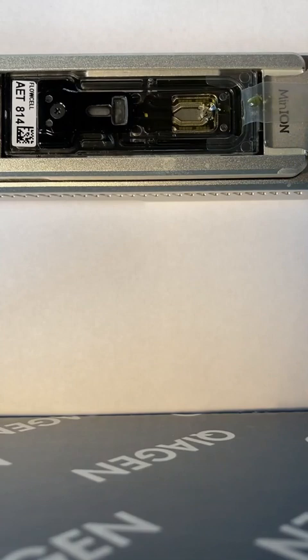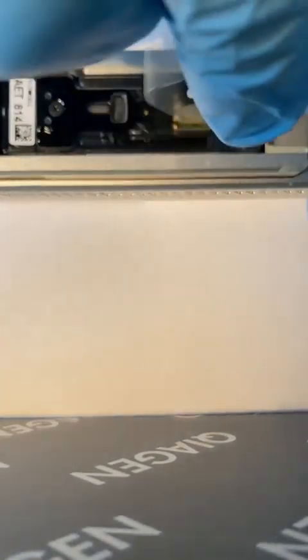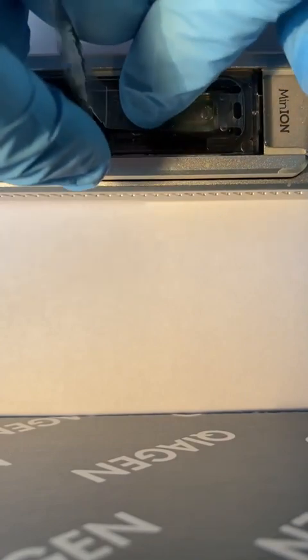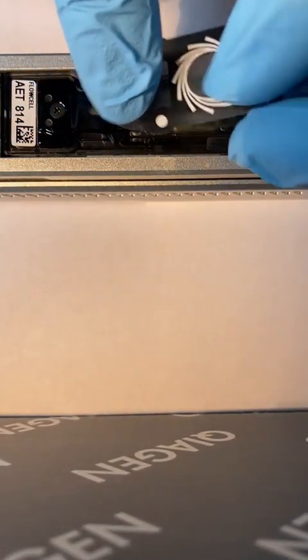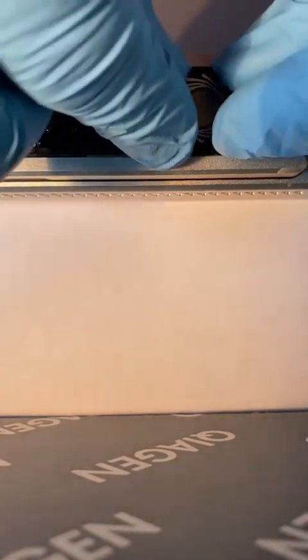So there it went. The sample went in fine. You gently place the tape back on there. You fold it back down over. There's a few other ports on there. There's a waste port. Cover those up with the dots that you see there and close this up.